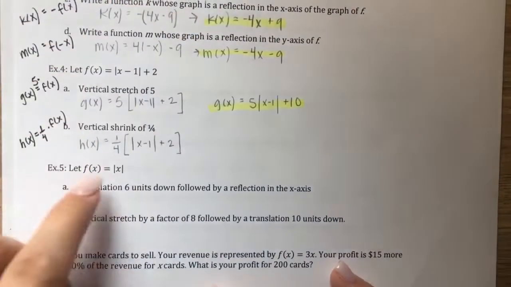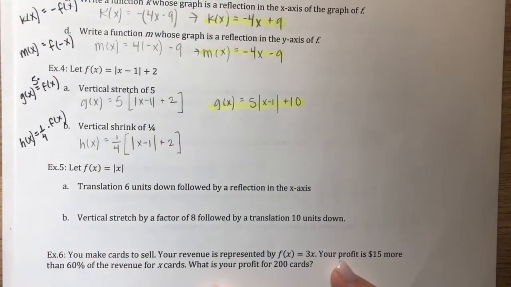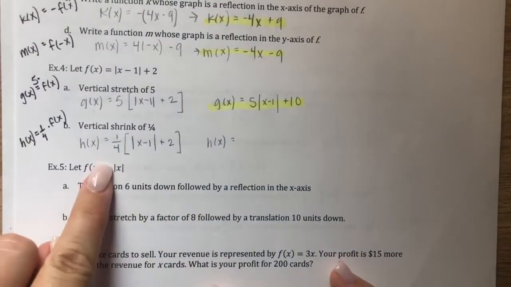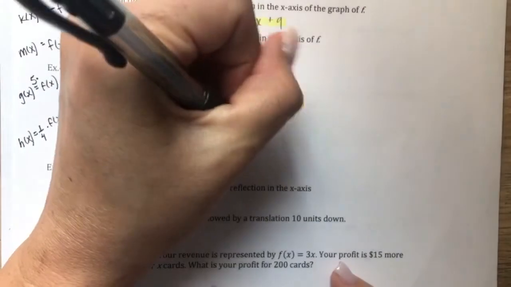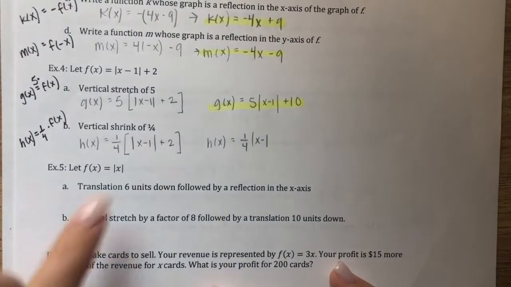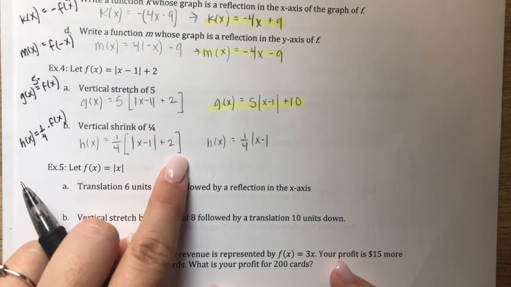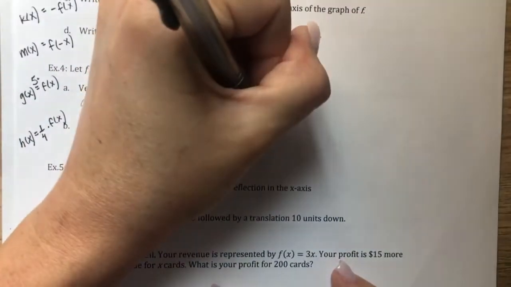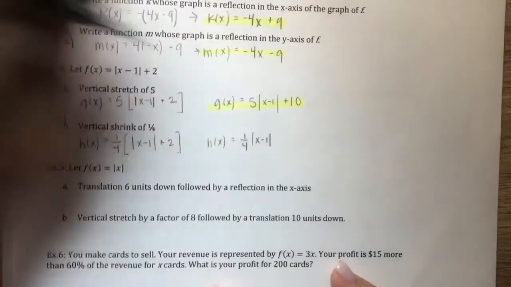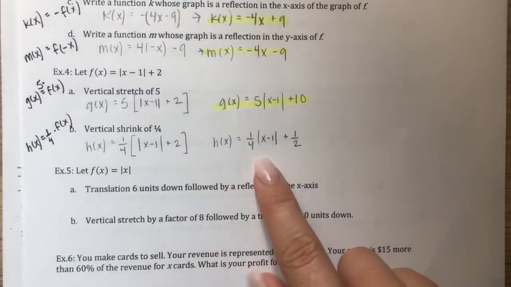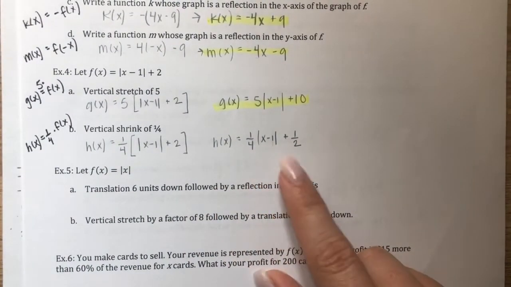And then same thing, we need to distribute that 1/4 in. So h of x is equal to 1/4 times the absolute value of x minus 1. And then 1/4 times 2 would become 2/4 or 1/2. So h of x equals 1/4 times the absolute value of x minus 1 plus 1/2.